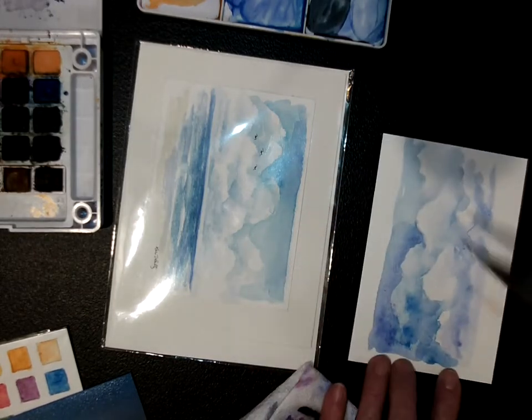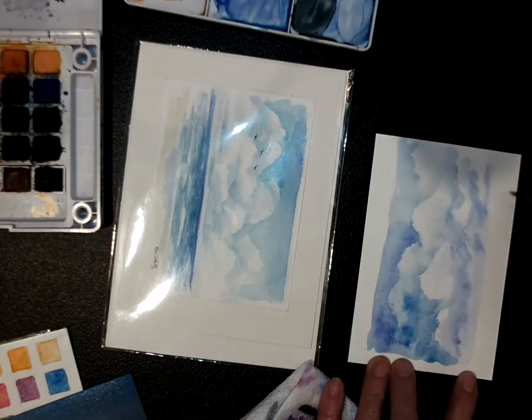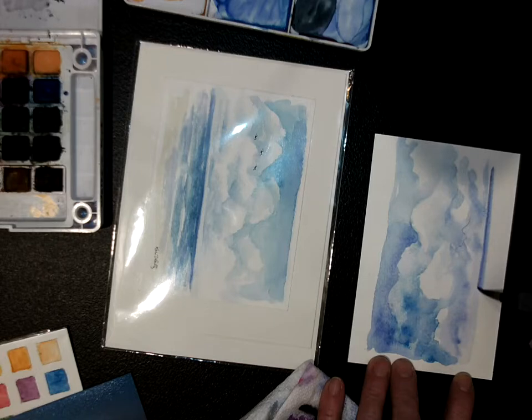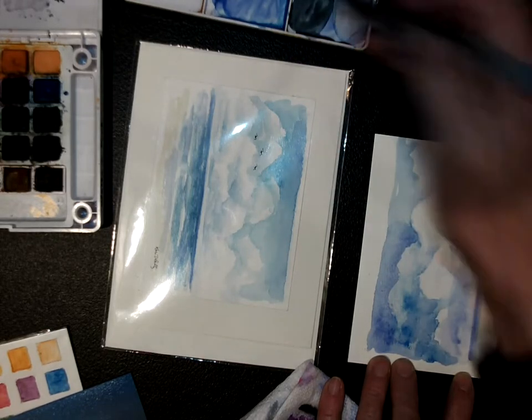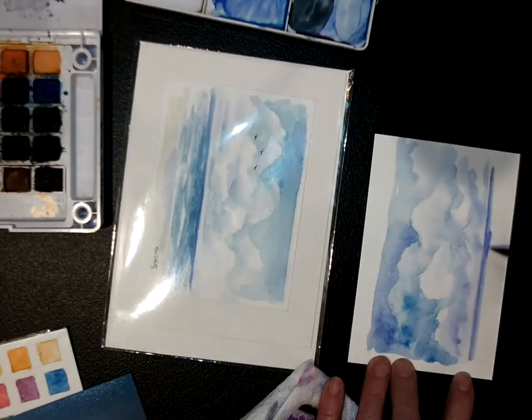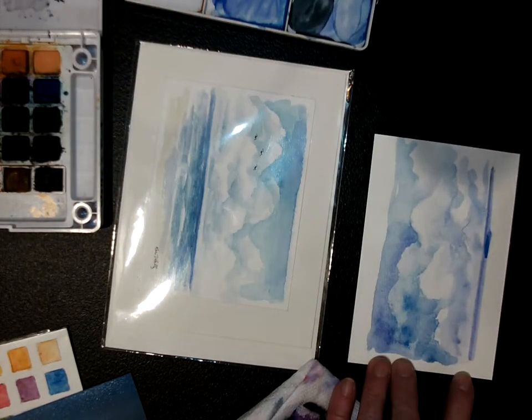This is just going to be the upper portion of the water; you're not going to see the shore. And I just drag my brush along the edge. I want it a little bluer. I'll probably pick up more of that because it's wet.